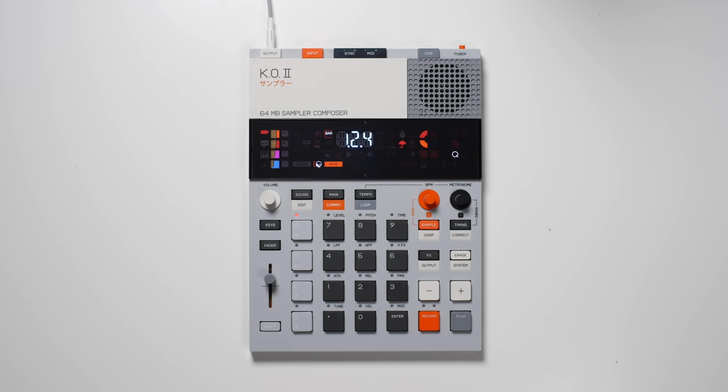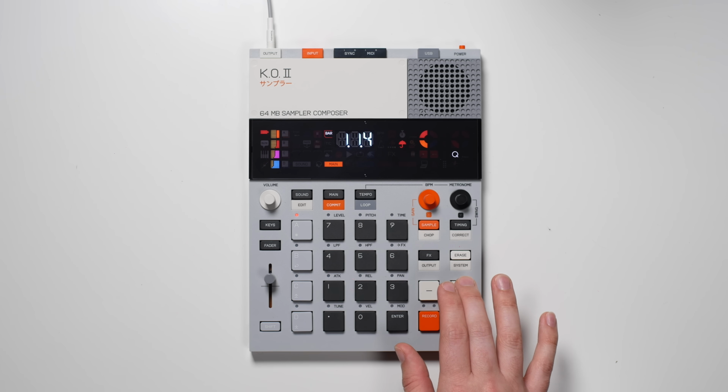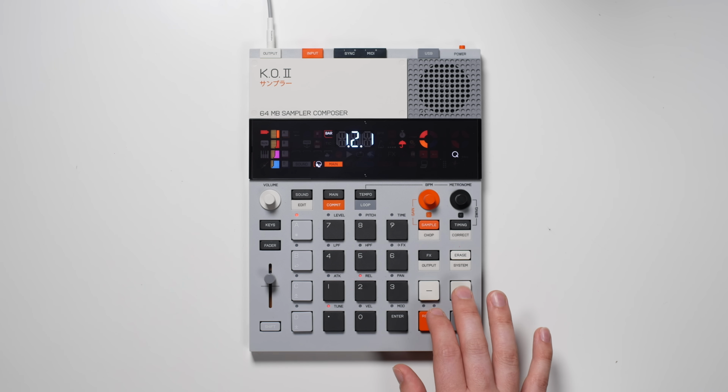Let's add some more sounds to our drum pattern. When navigating through your pattern, you're going to hear the triggers you've placed already. This helps you to locate exactly where you are in the pattern.